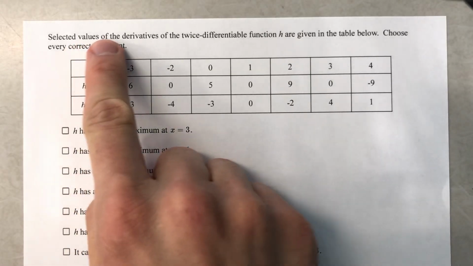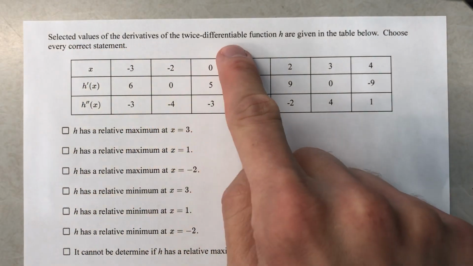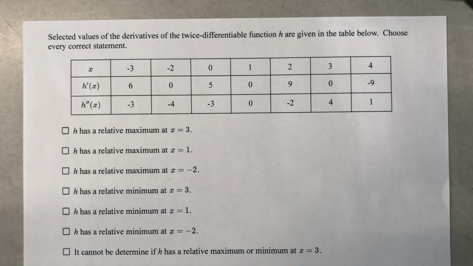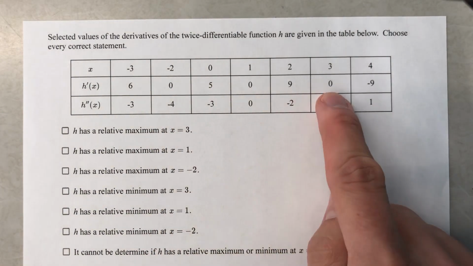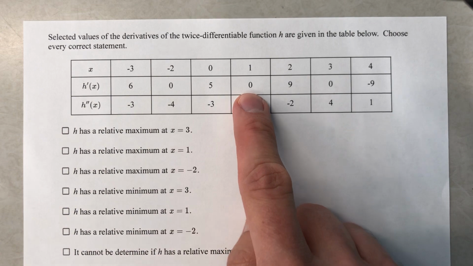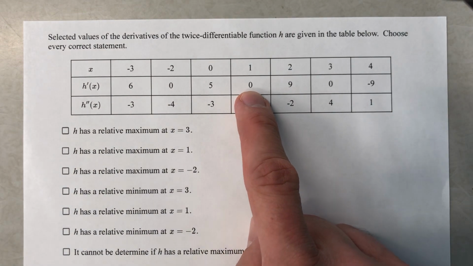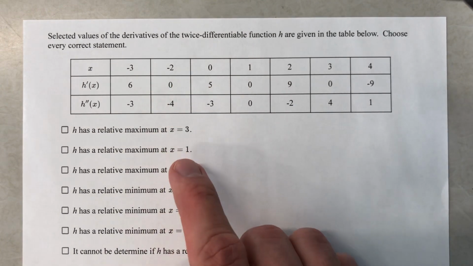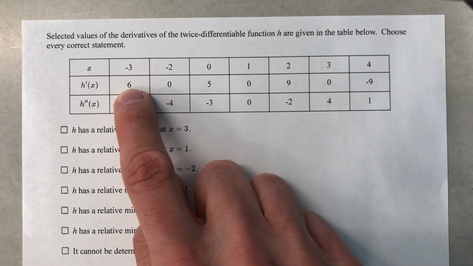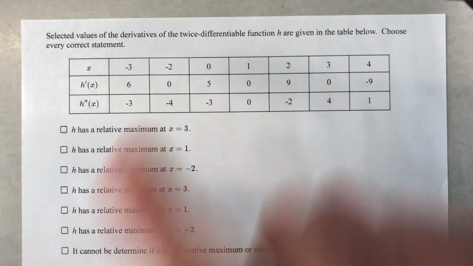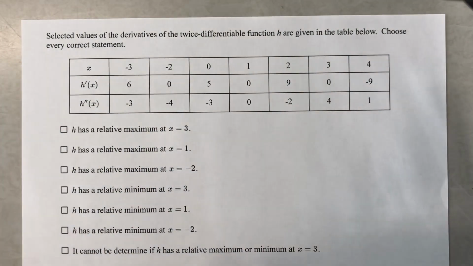We have selected values of the derivatives of the twice differentiable function h in the table below. Okay, we have done a previous problem that was similar to this, and the problem said all the possible values of 0 for the derivative are listed. They never tell us that here. So we don't know what exactly happens around some of these points. This is positive and this is positive, but maybe right up next to it they are negative. We don't know. This is all we know, okay?